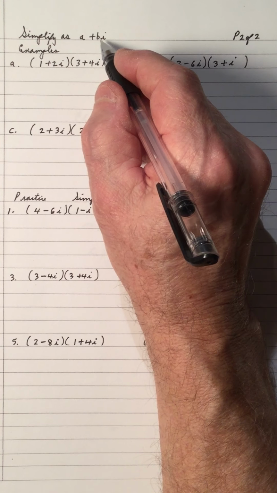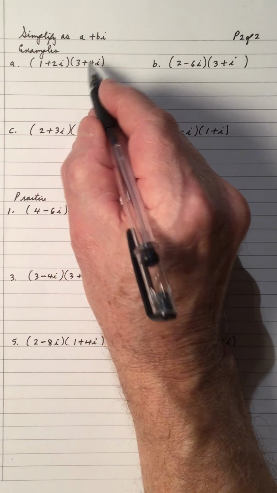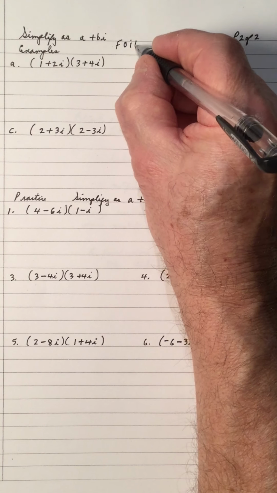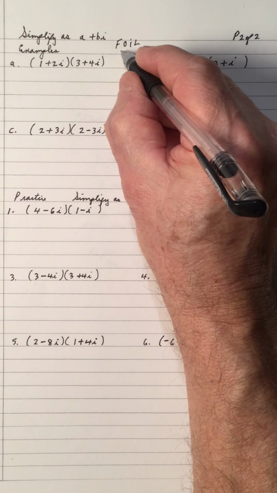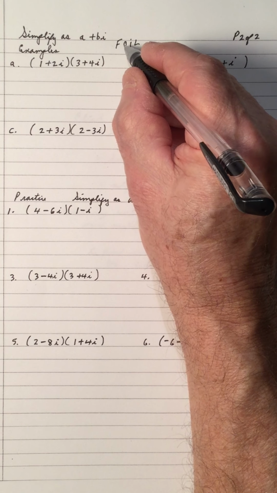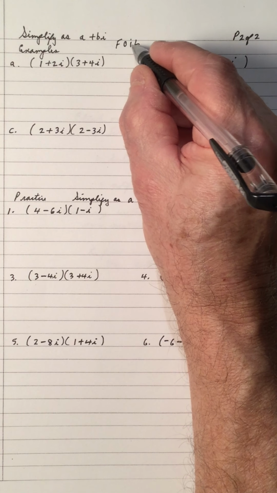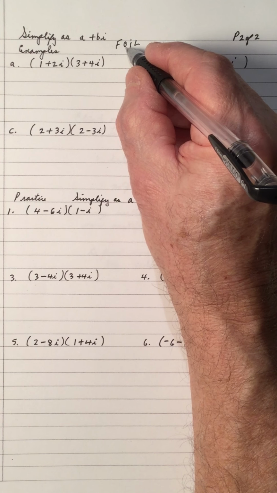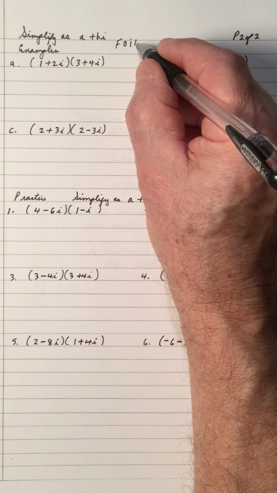Simplify as a plus bi. Notice I have a binomial and a binomial, so I'm going to use what we call the FOIL method for multiplying this. FOIL is first terms, outside, inside, last. You've seen this in my polynomials and you've seen this in my radicals.